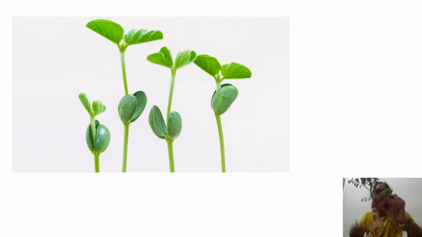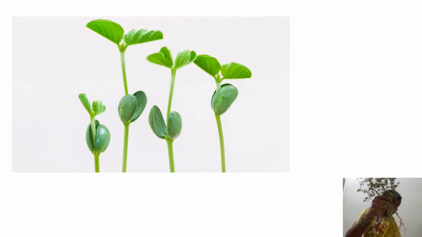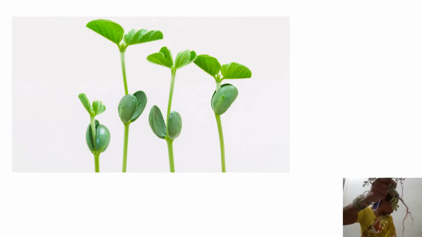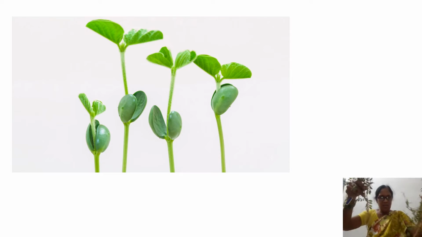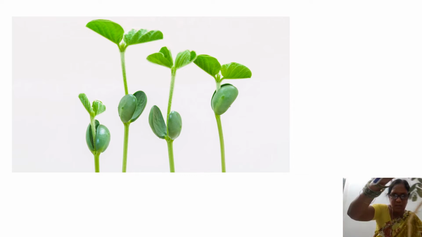This is the root system of the dicotyledon plant.